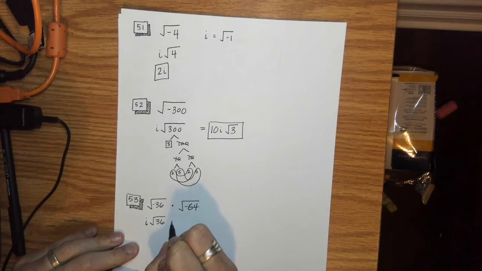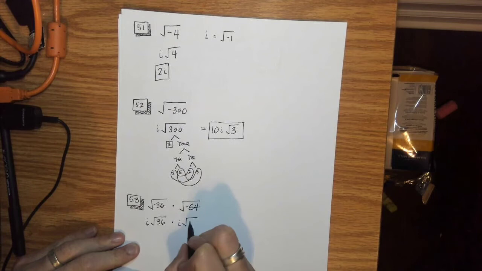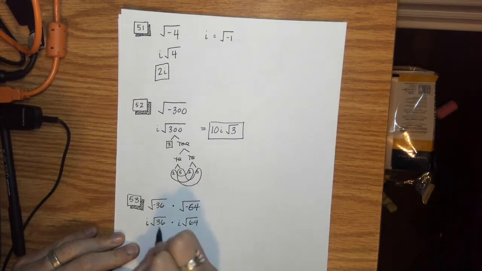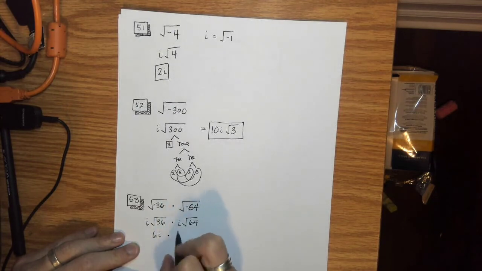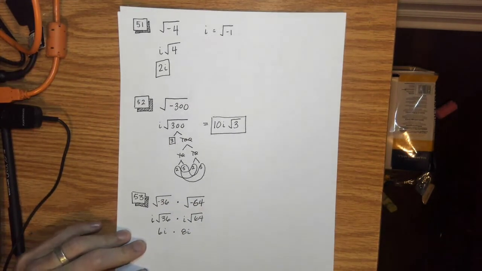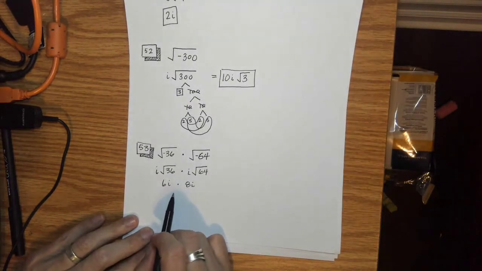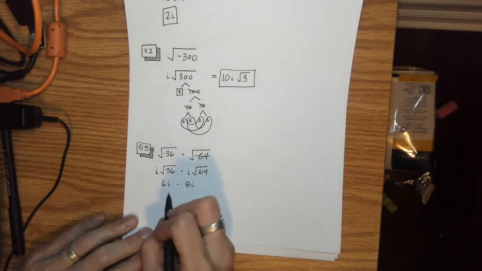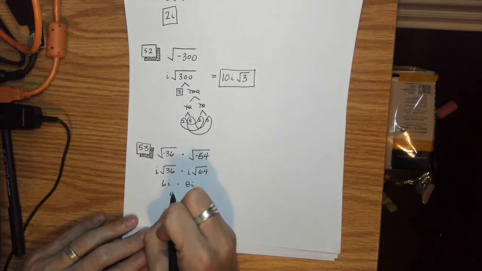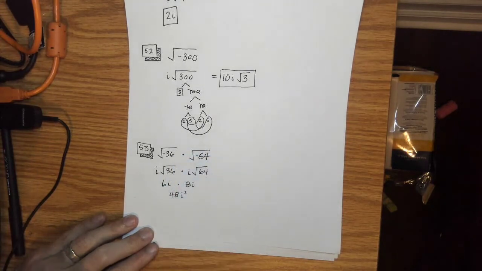Square root of 36 here, and then we get i, and then the square root of 64. Now the square root of 36 is 6, so this is going to be 6i times, and the square root of 64 is 8, and so this gives us 8i. Okay, so from here we're going to multiply this. This becomes 48. 6 times 8 is 48, and then i times i is i squared.